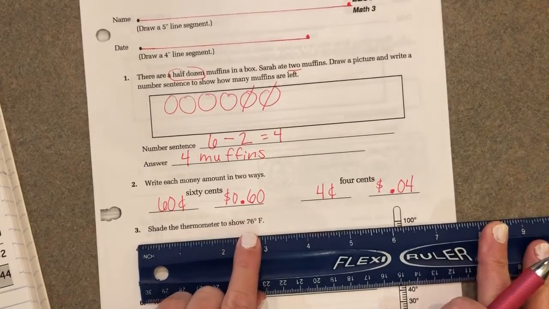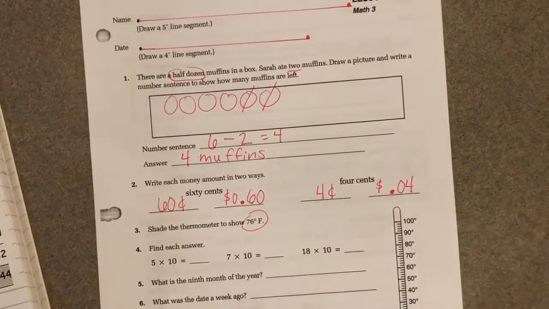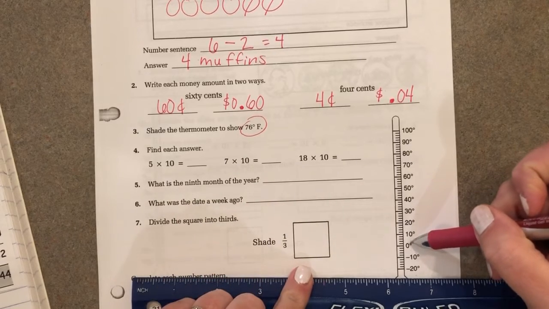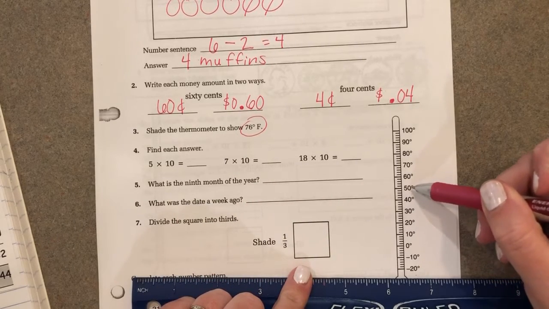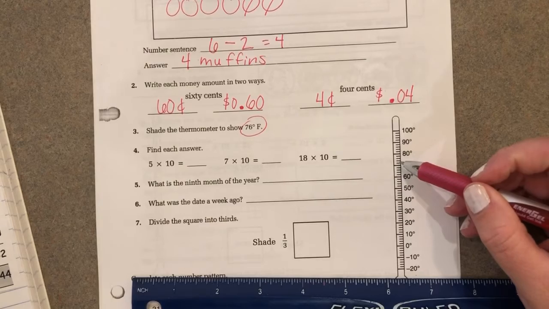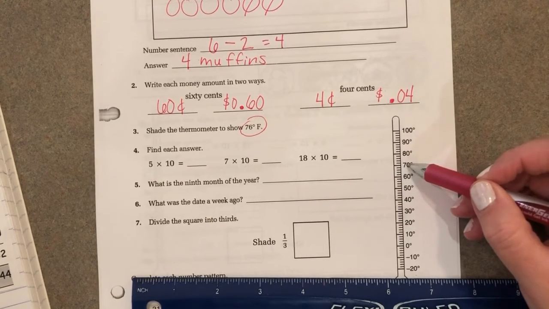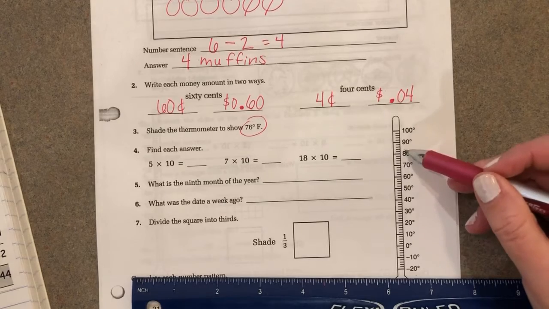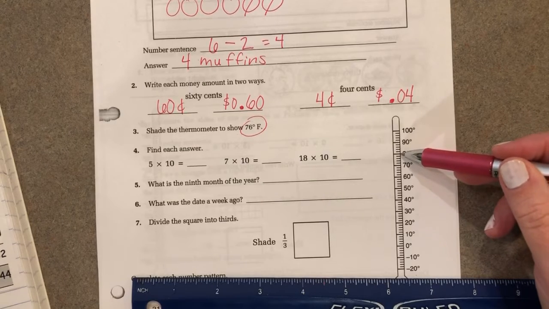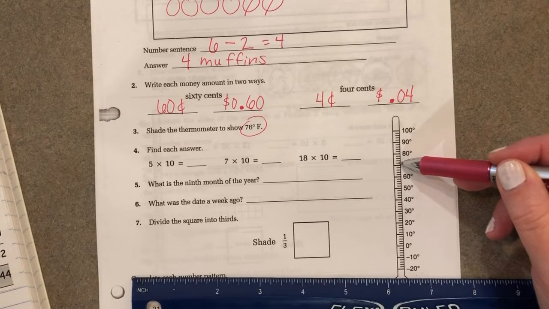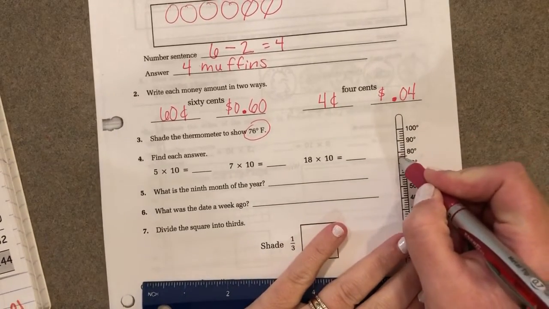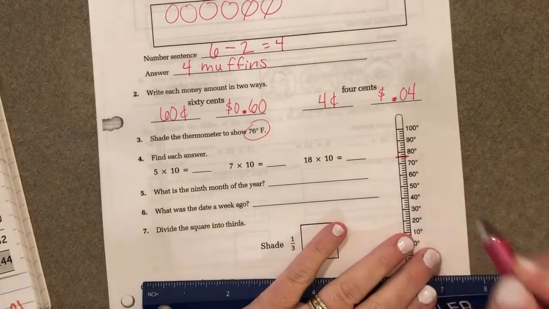Shade the thermometer to show 76 degrees Fahrenheit. So we're counting by tens on this thermometer. We start at 0, 10, 20, 30, 40, 50, 60, 70. Now, you'll notice that the little lines aren't counting by ones. There aren't enough of them. Between 70 and 80, there's 10 degrees, but there's only 5 spaces. So that means we're counting by 2s. 70, 72, 74, 76.